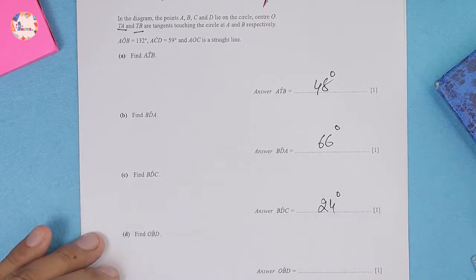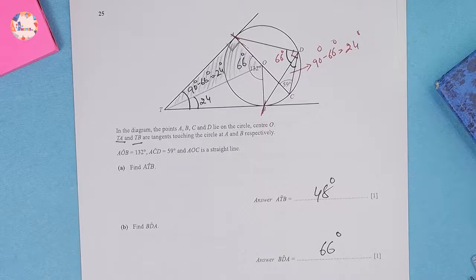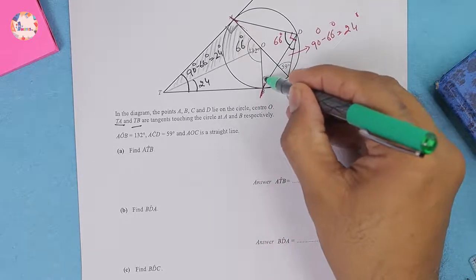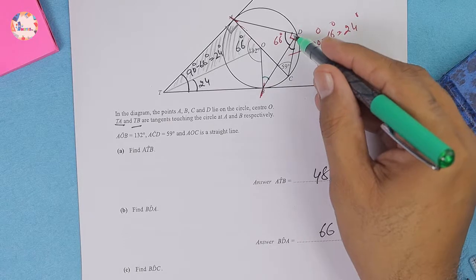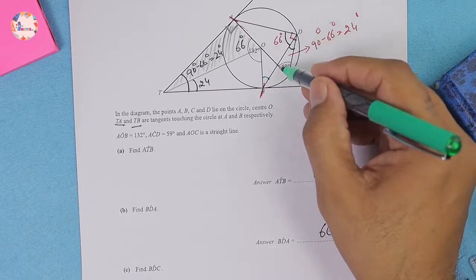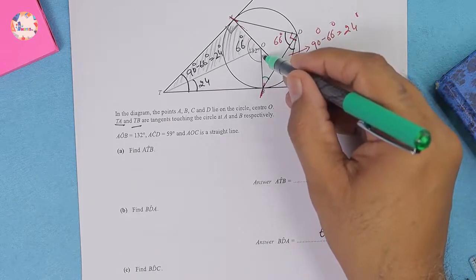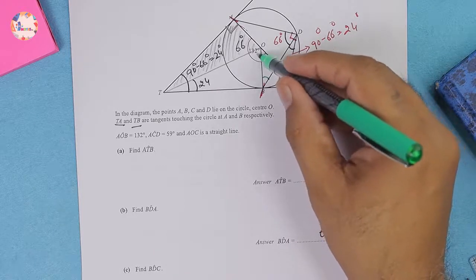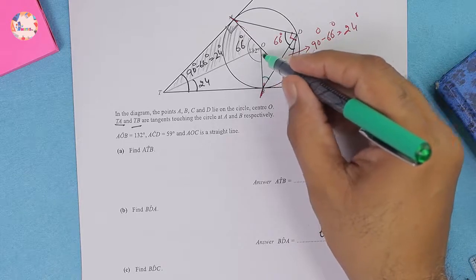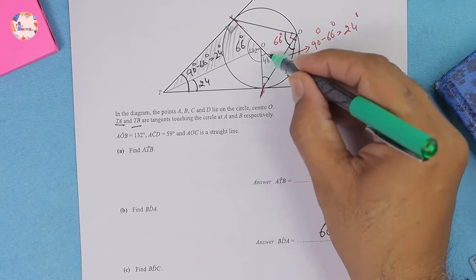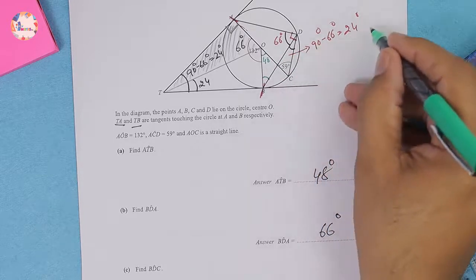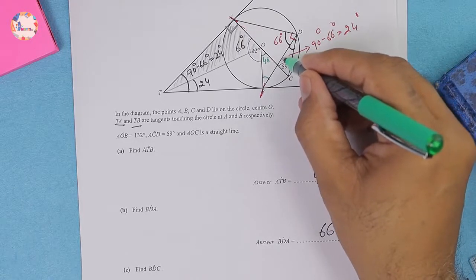Then angle OBD is required. Which one will be the OBD angle? Okay, so this will be the OBD angle. Now we can find this angle, and this angle is 180 minus 132, which is 48. This angle will be 48 degrees, and this is 24, so we can find this angle.